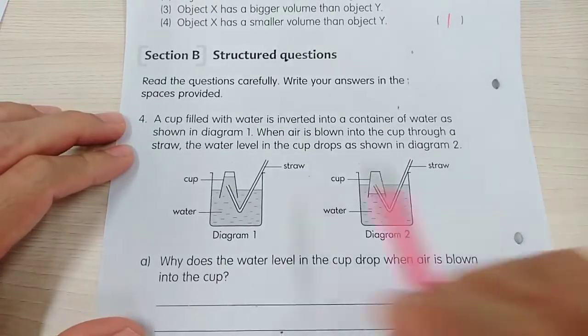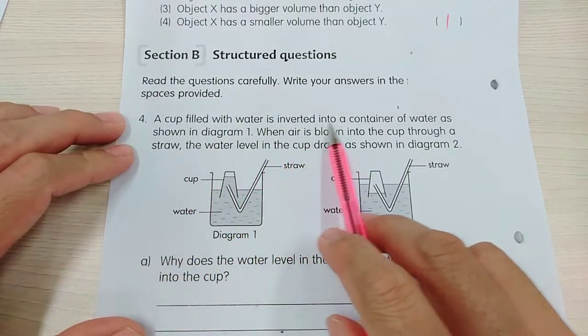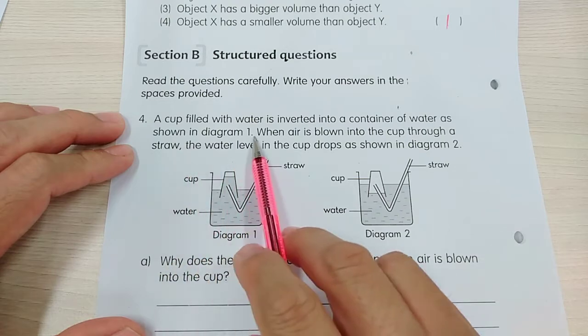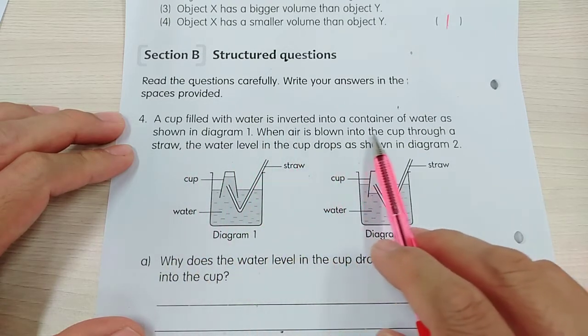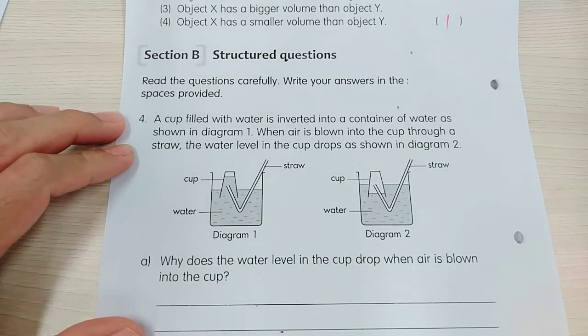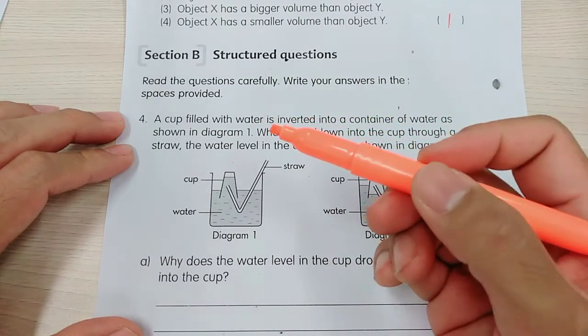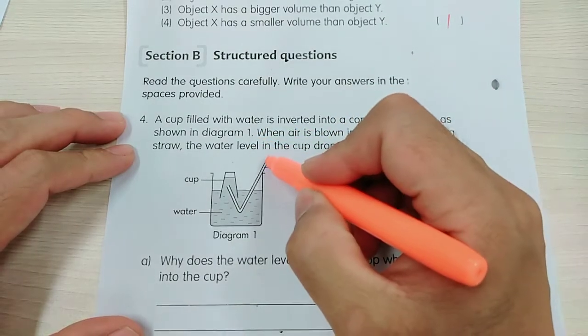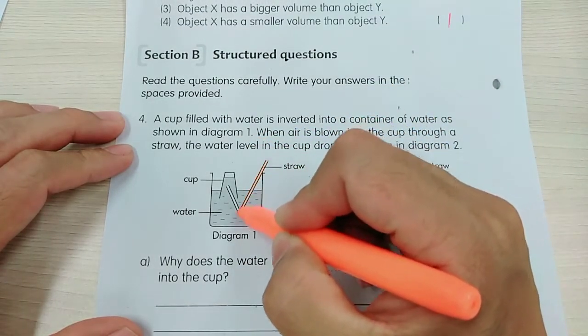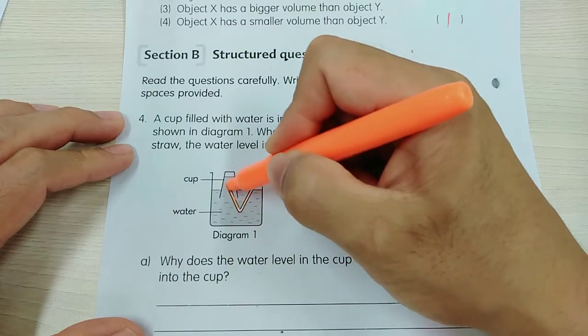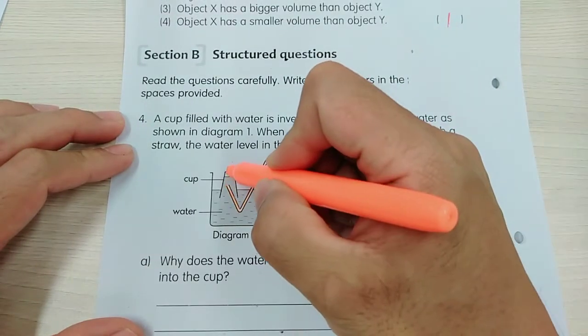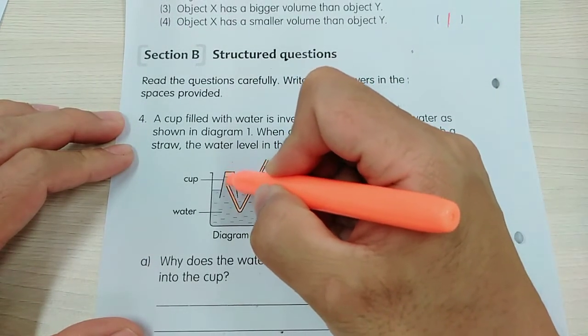Next one. A cup filled with water is inverted into a container of water as shown in diagram 1. When air is blown into the cup through a straw, the water level in the cup drops as shown in diagram 2. What does it mean? Let me highlight the air that goes in. As air goes in, it bubbles up and fills up the cup.